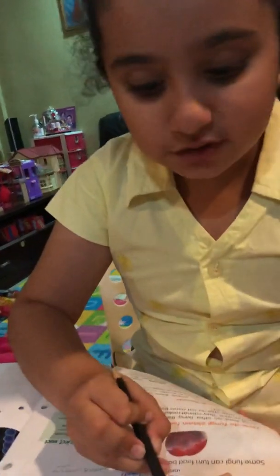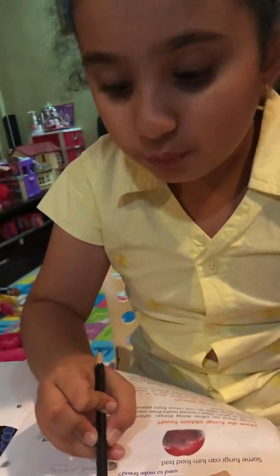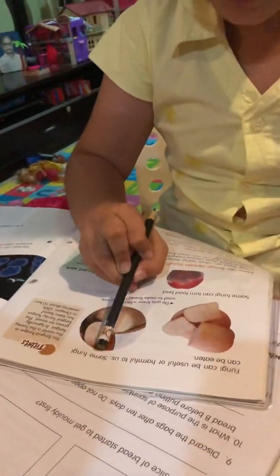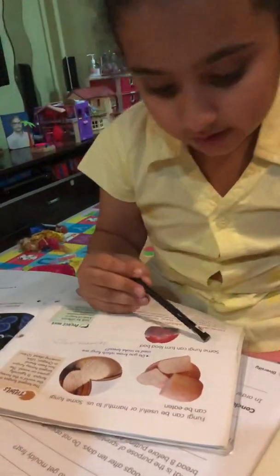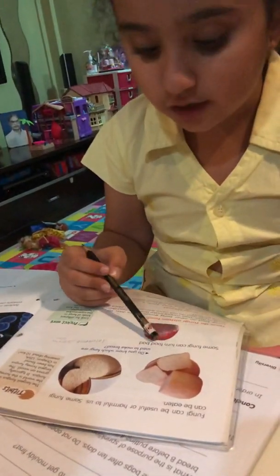Fungi can be useful or harmless to us. Some fungi can be eaten. Did you know which fungi are used to make bread? Some fungi can turn food bad.